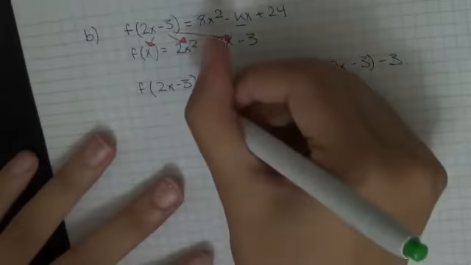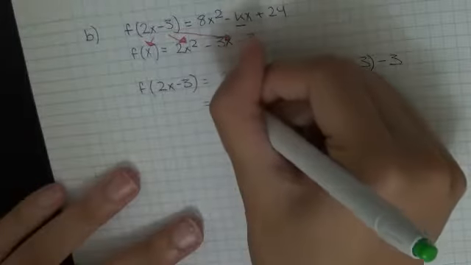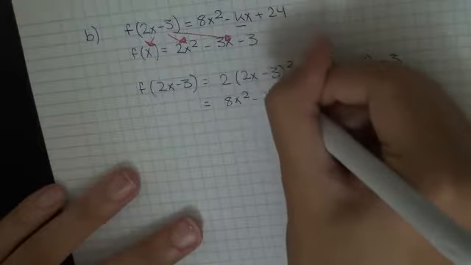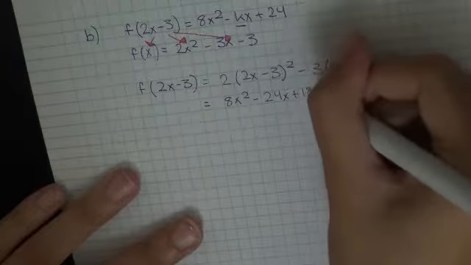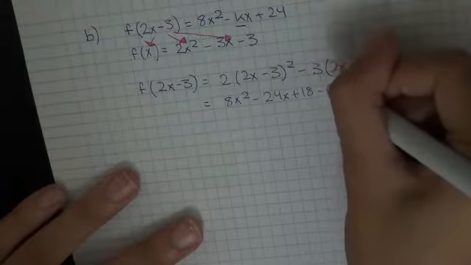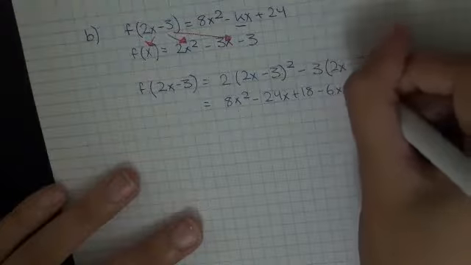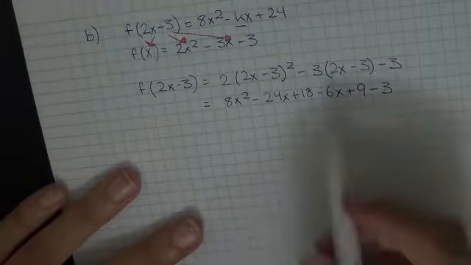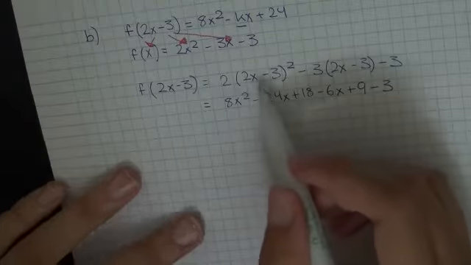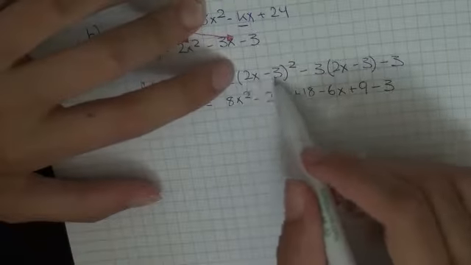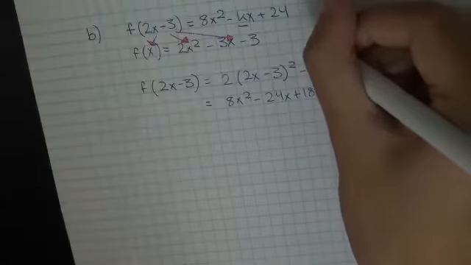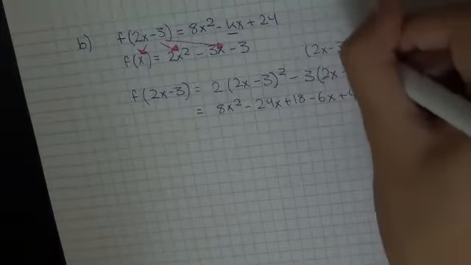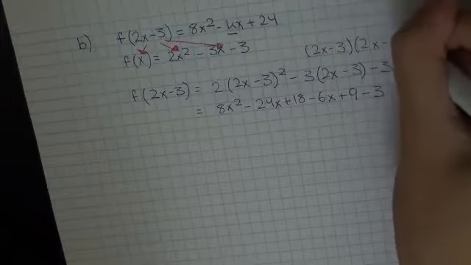So we continue solving this, and we get 8x squared minus 24x plus 18 minus 6x plus 9 minus 3. This was by multiplying this outside the brackets like this. 2x minus 3, 2x minus 3.